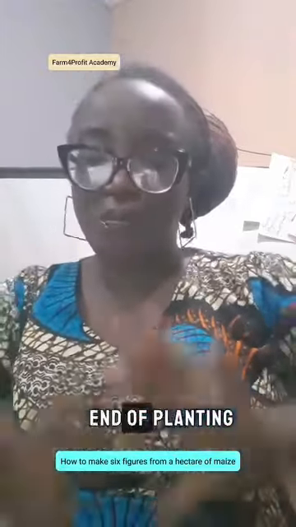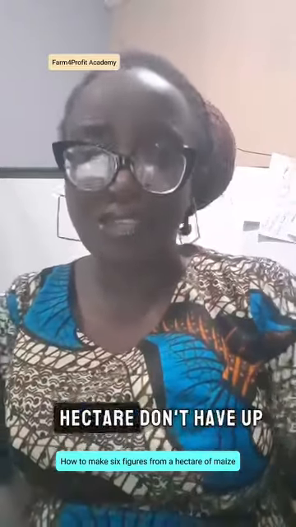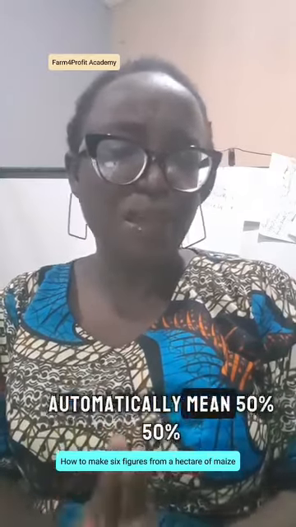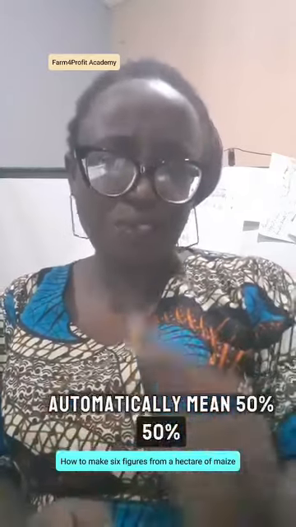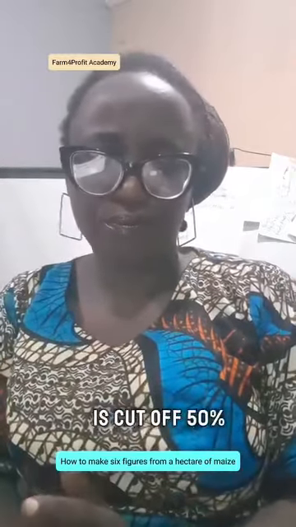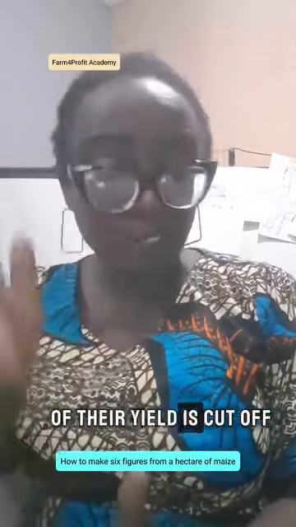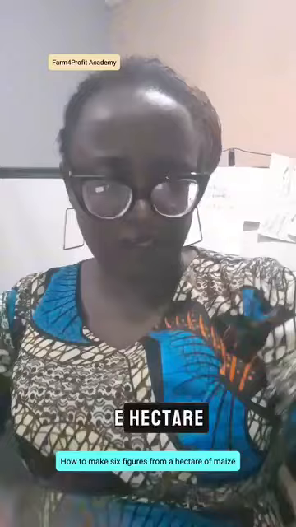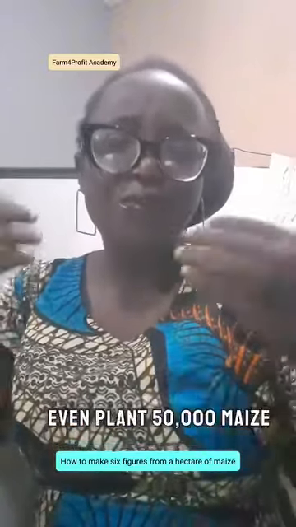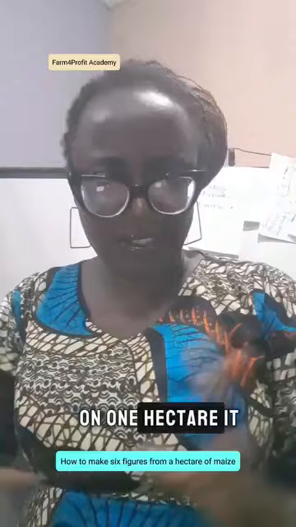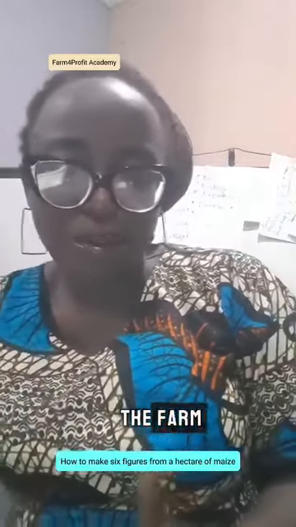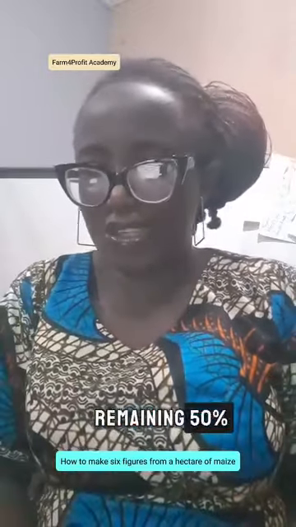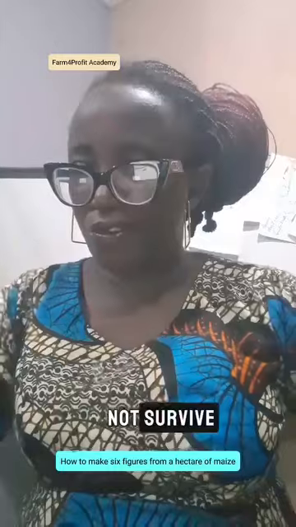And so at the end of planting, farmers on that 1 hectare don't have up to 50,000 maize. You can see it automatically means 50% is cut off. 50% of their yield is cut. They are not even sure they will get 100% if they plant 100,000 maize on 1 hectare. But now that they plant only 50,000 maize on 1 hectare, it means the farmer has already lost 50%. So it is that remaining 50%.